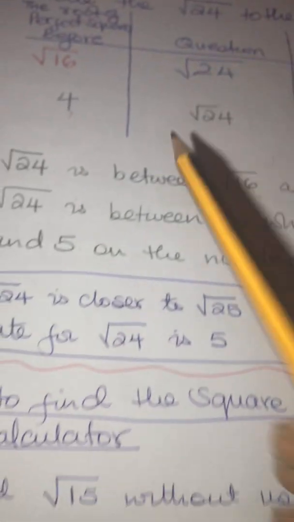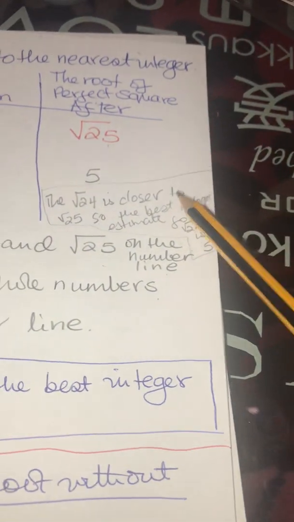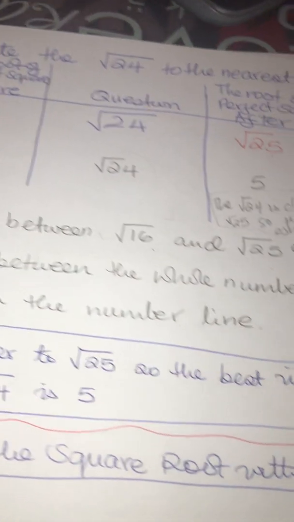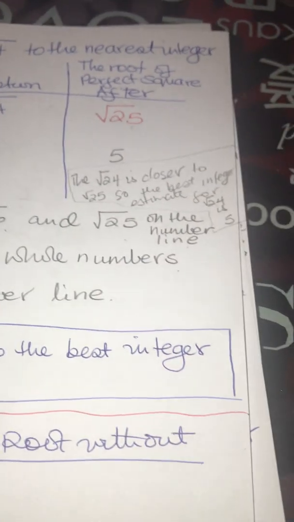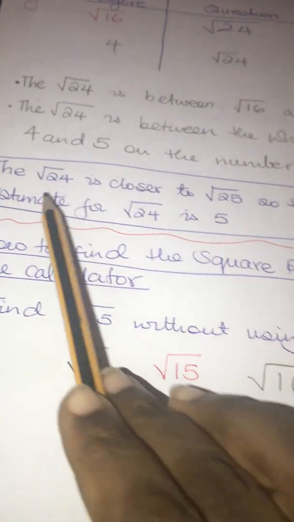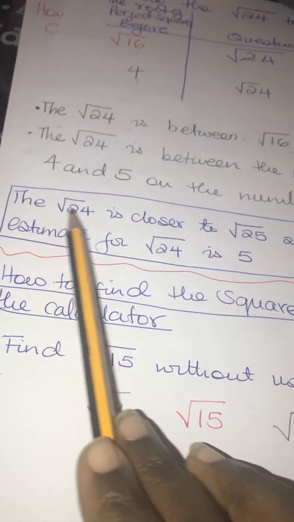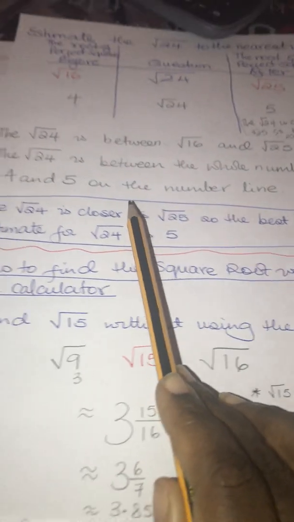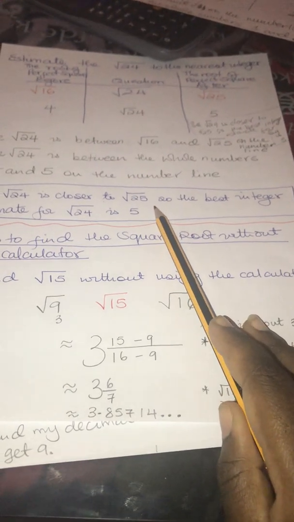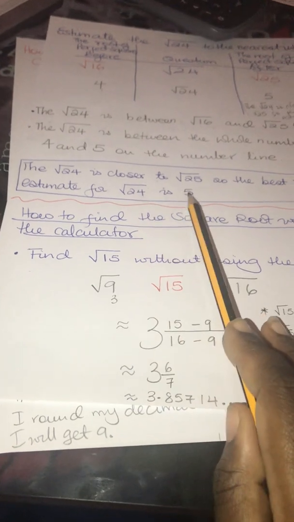Okay? This is helping me think. But the answer to my question is this, because the question said estimate the root of 24 to the nearest integer. Okay? Alright. So, there, I wrote it over here. The square root of 24 is closer to the square root of 25. So the best integer estimate for the square root of 24 is 5.